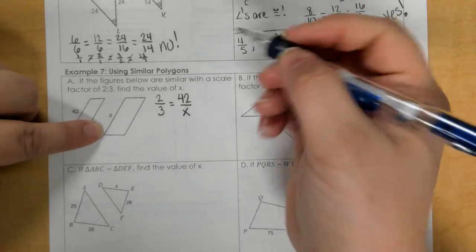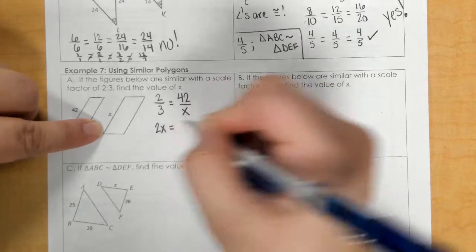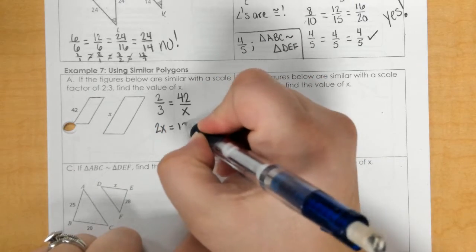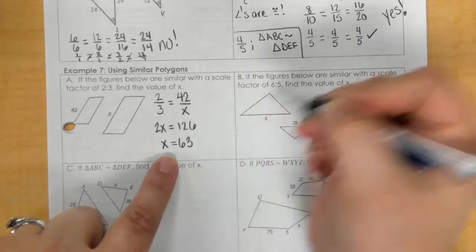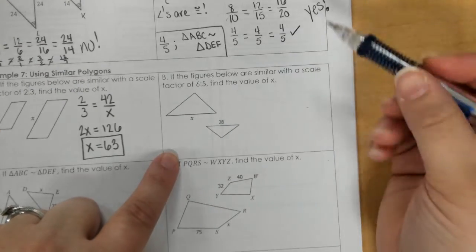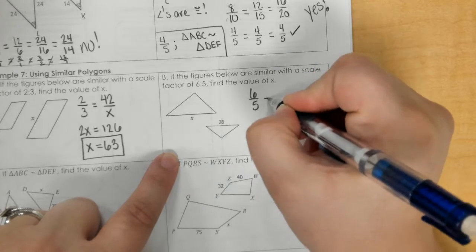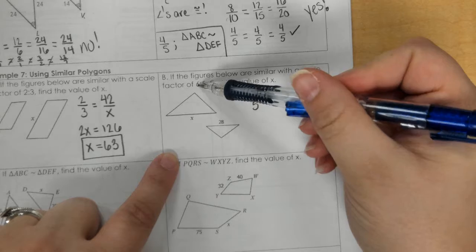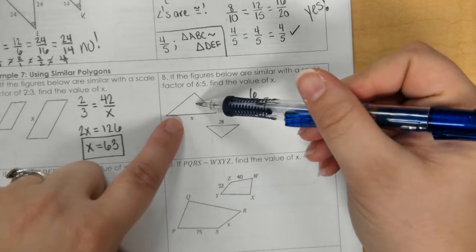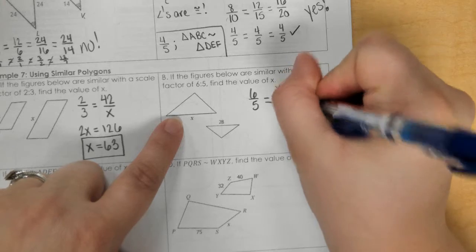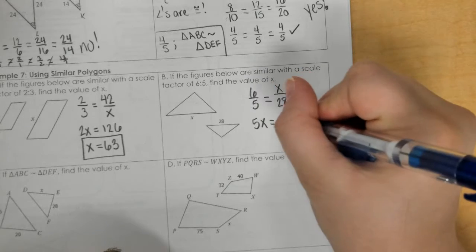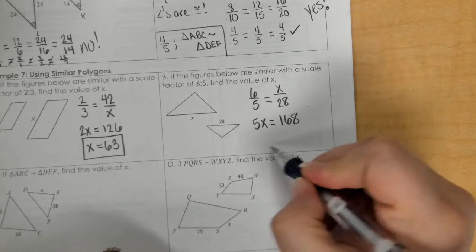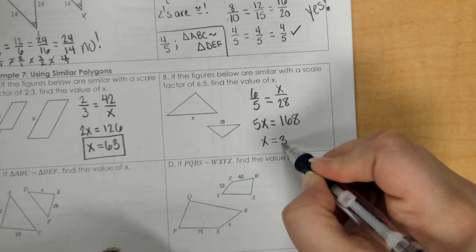And then I would just use cross products to solve that. So that would be 2x equals 3 times 42, which is 126. To get the x by itself, I'm going to divide by 2 and get 63. For part B, again, my scale factor is 6 over 5. And this time, since the bigger number was first, I need to use the bigger figure or triangle. So I'm going to go with this one here, which is the x. And that compares to 28. So again, I need to cross multiply. Divide by 5, and we get 33.6.